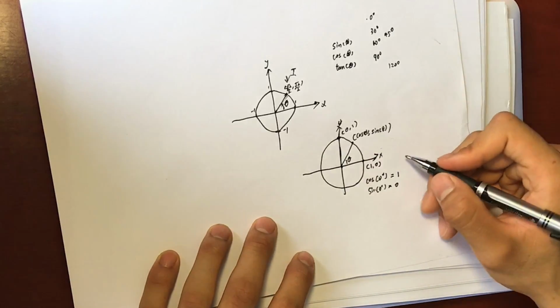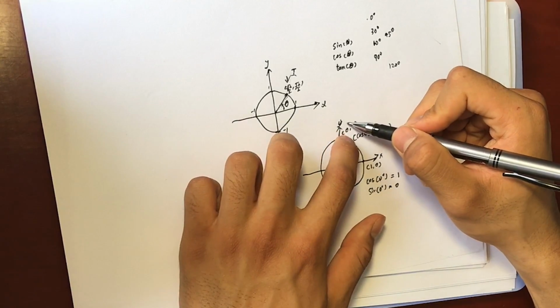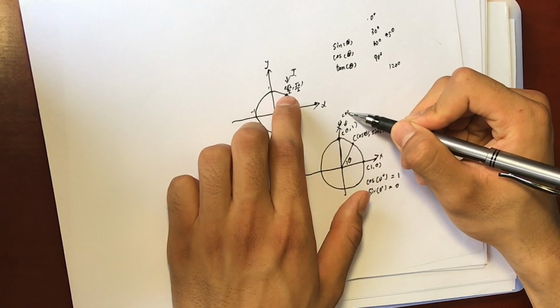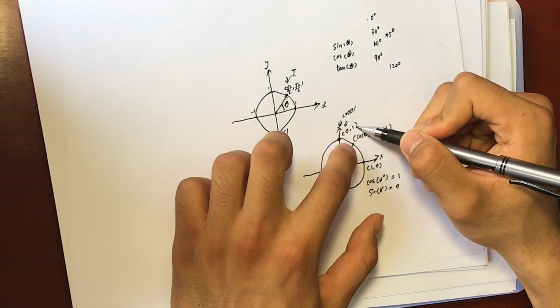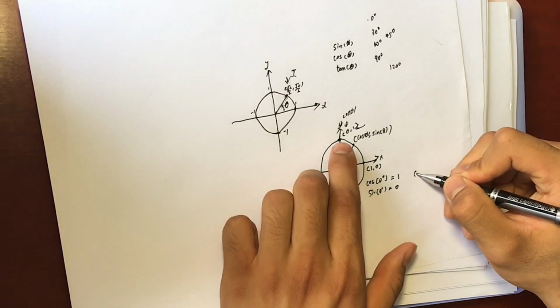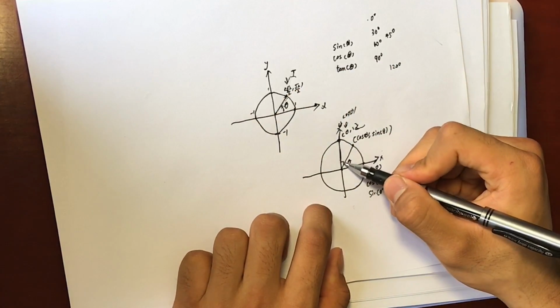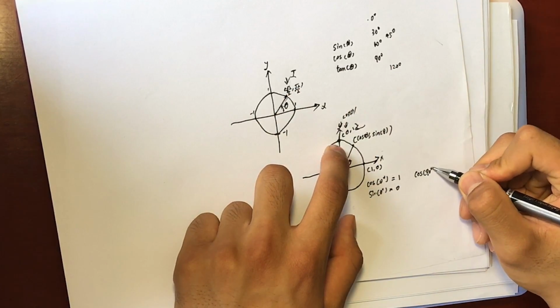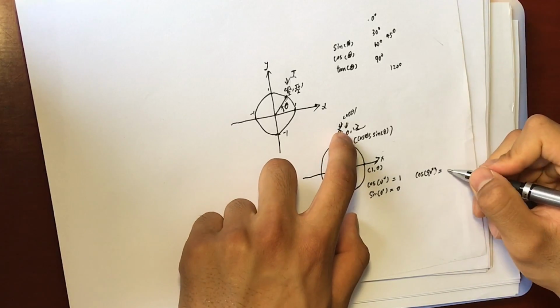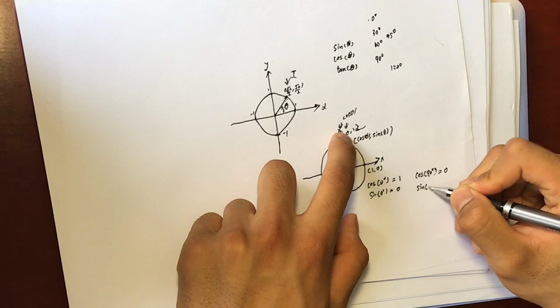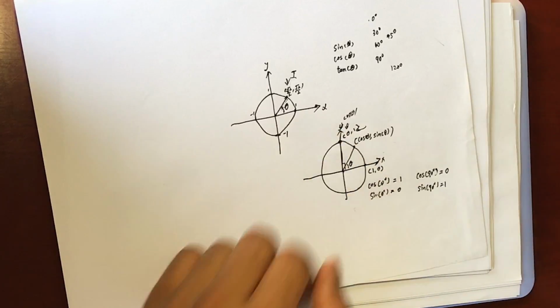So the first number is always your cosine value, and the second number is always your sine value, which means cosine 90 degrees, because this is a right angle, is 0, and sine 90 is 1.